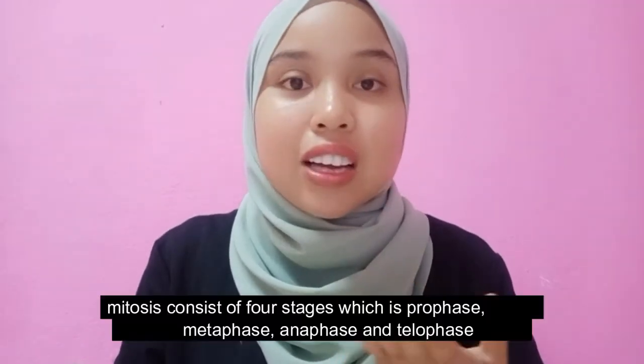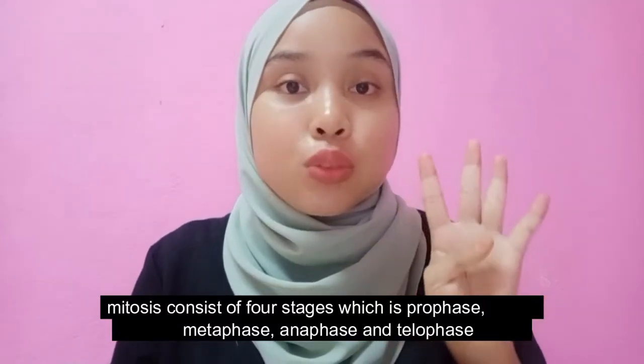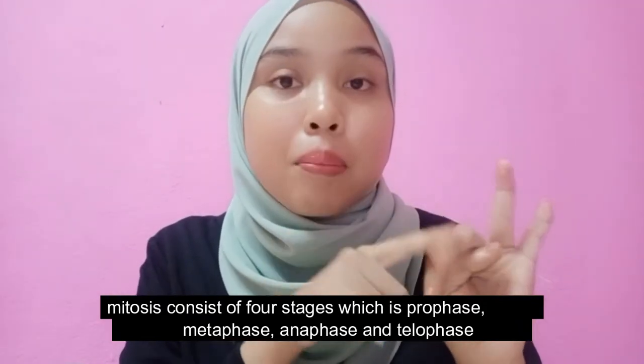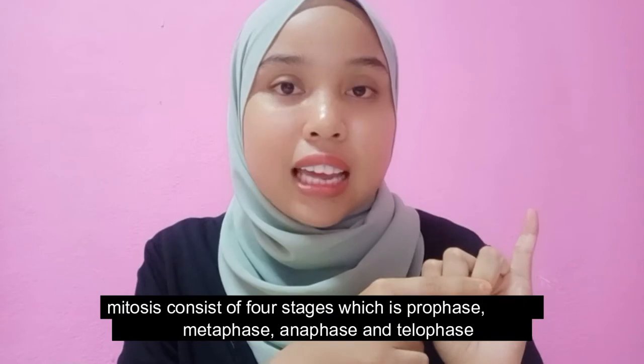The most important thing you need to remember in mitosis is that it consists of 4 stages, which are prophase, metaphase, anaphase and also telophase.